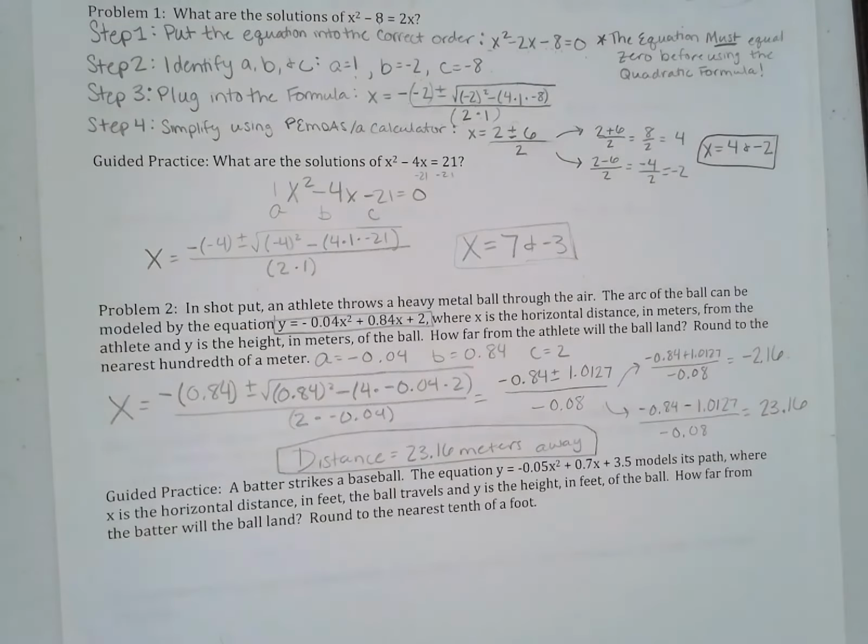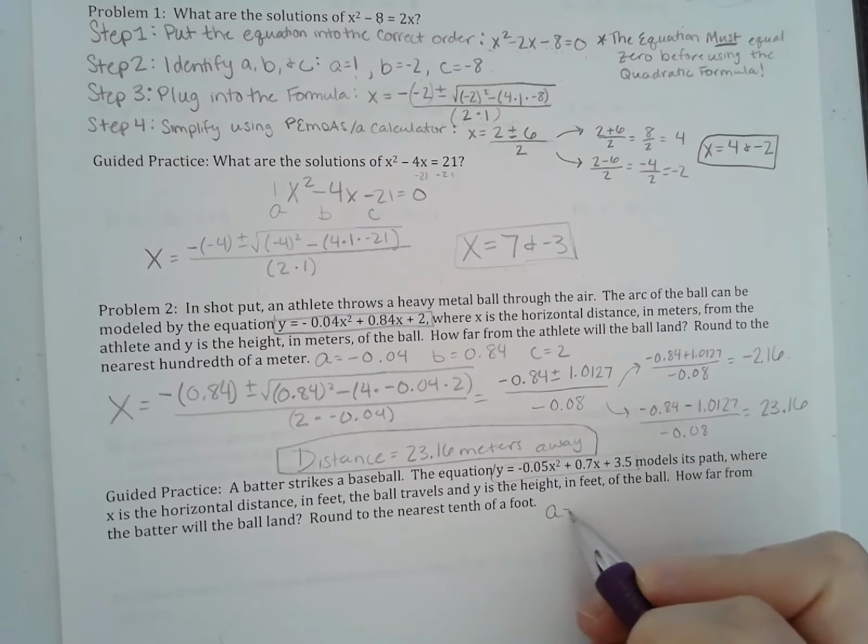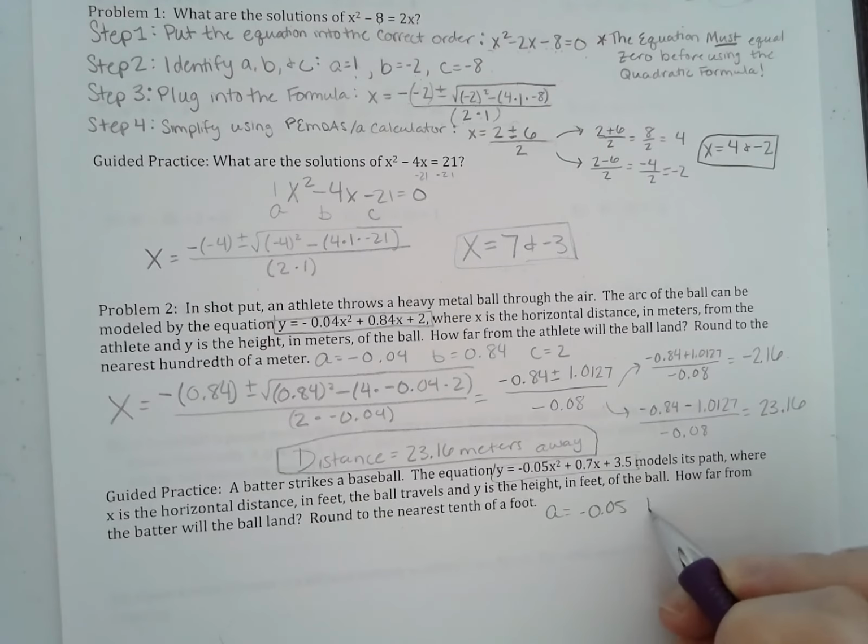Okay, the next guided practice problem says a batter strikes a baseball. The equation y equals -0.05x squared plus 0.7x plus 3.5 models its path, where x is the horizontal distance in feet the ball travels and y is the height in feet of the ball. How far from the batter will the ball land? Round to the nearest tenth of a foot. So our equation's already set up in the right order. So pulling out A should be -0.05, B should be 0.7, and C should be 3.5.